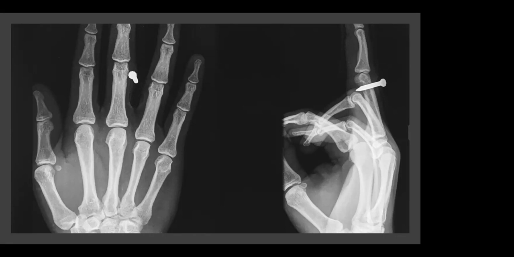But it's really important to not disregard the rest of the film. You may notice a bony injury elsewhere. You may notice further foreign bodies, or there may be an incidental finding that you would need to notify the clinical team about. So again, having multiple views allows you to fully appreciate how far the foreign body extends.